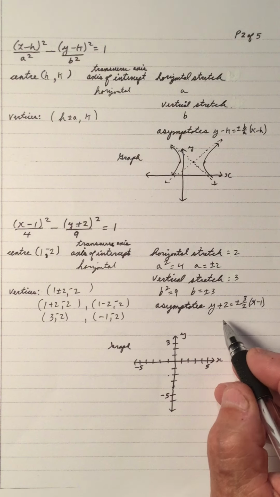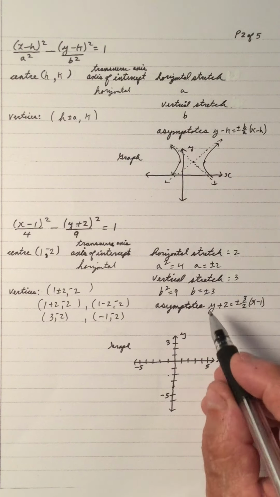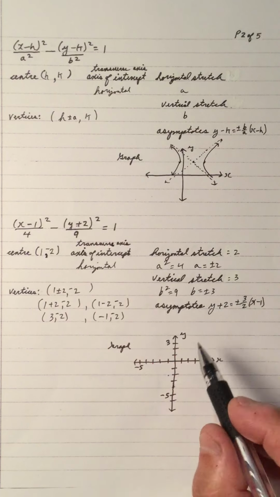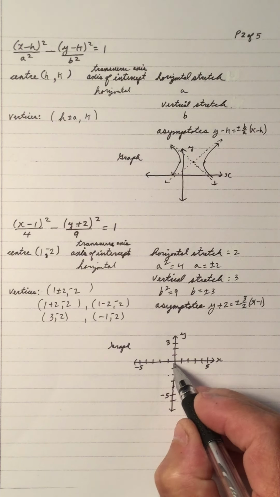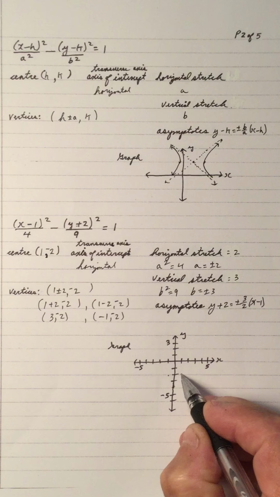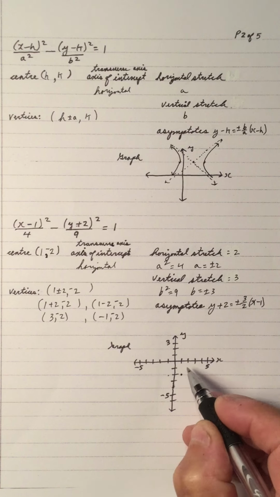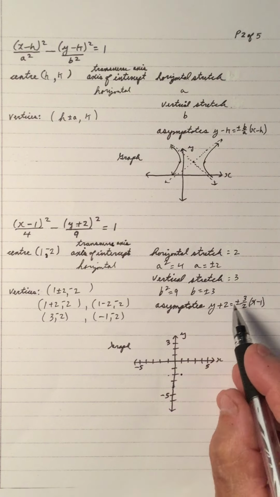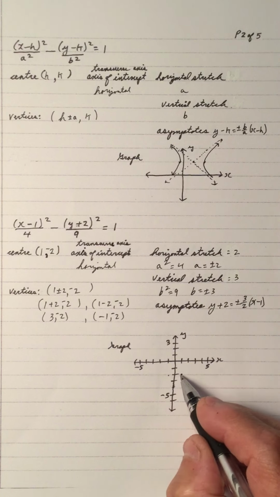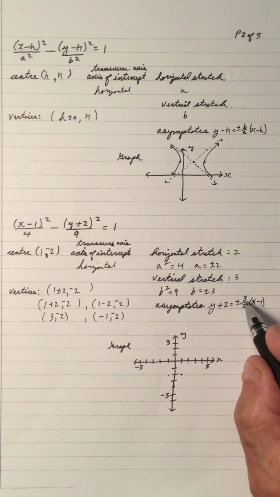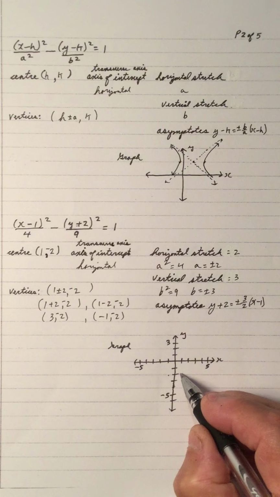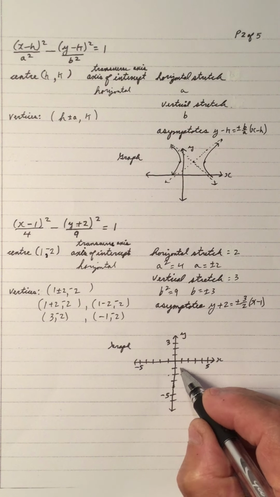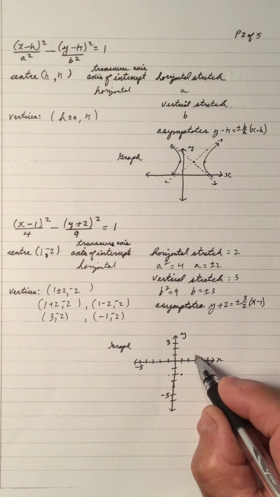So we want to graph with the center of x is 1, y is negative 2. The center is right there. The asymptote passes through the center, so we rise 3 and run 2. We go rise 3, 1, 2, 3, run 2.